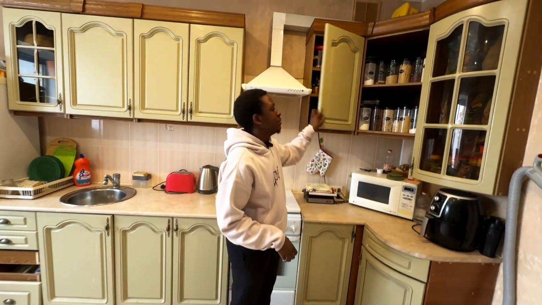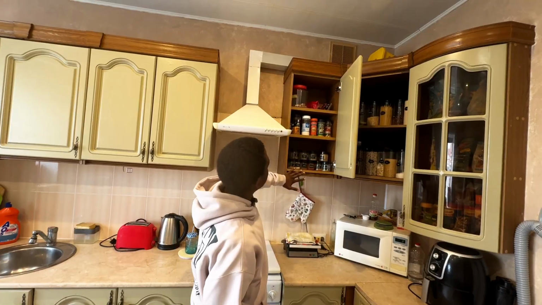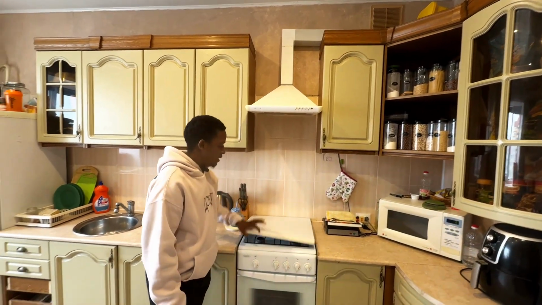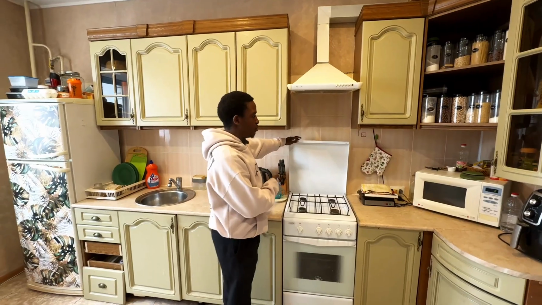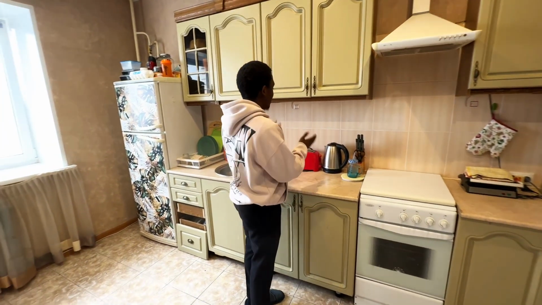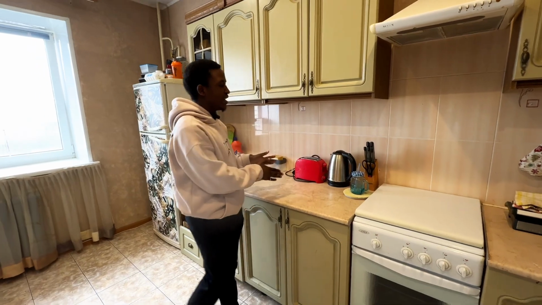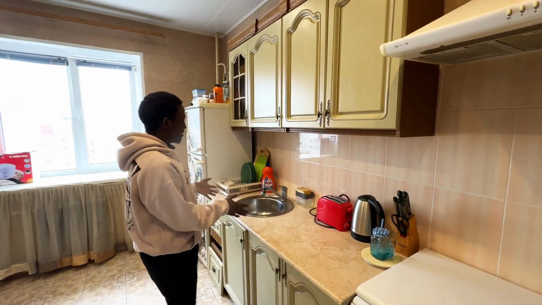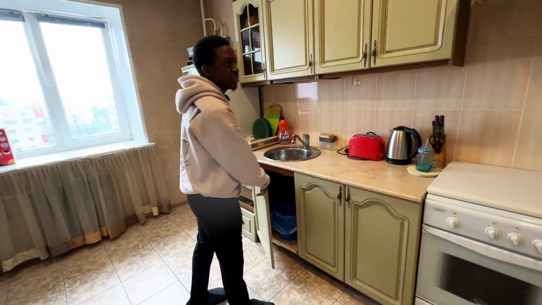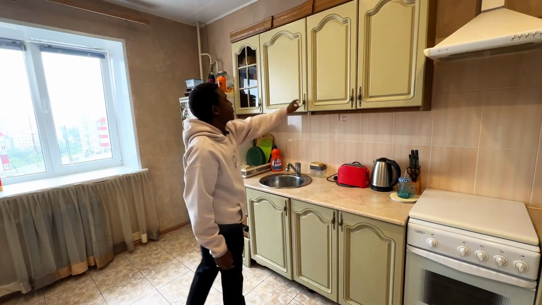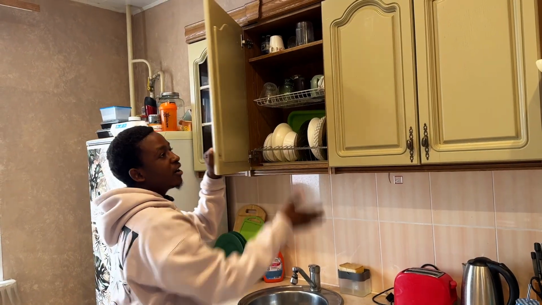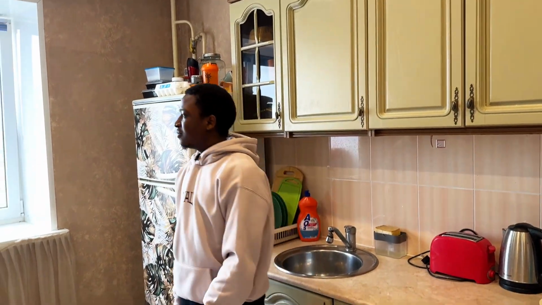This is where I keep my spices, all my spice condiments. This is the gas cooker that you use here. You cook with the gas cooker. My knives, my kettles, my toasters, sink. You keep the trash here. This is where you throw the trash. Dishes. This is where you keep the dishes, my plates, my cups, all of it.